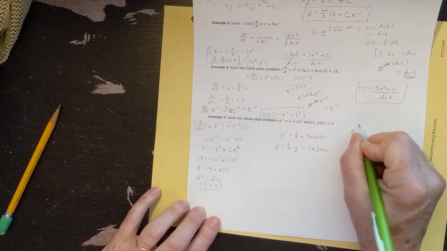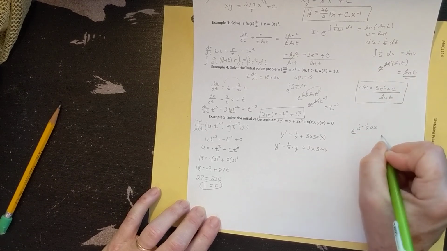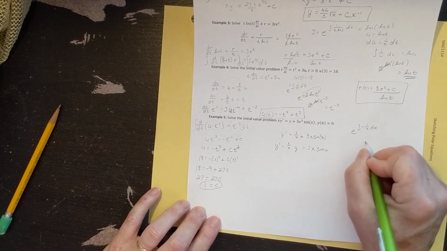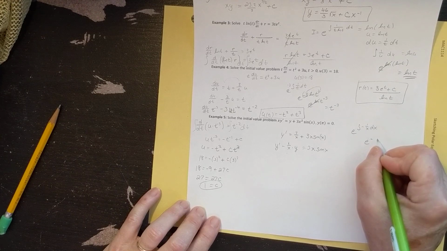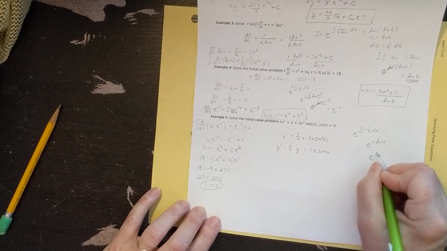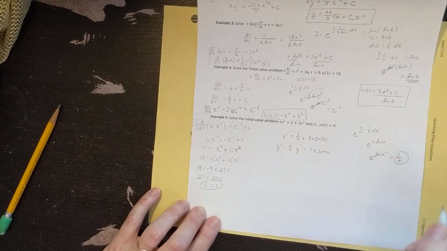So e to the integral of negative 1 over x dx is my integration factor. So that's going to be e to the negative integral of dx over x, e to the negative natural log of x. Using the log law, this is e to the natural log of x to the negative 1. So 1 over x is my integration factor.